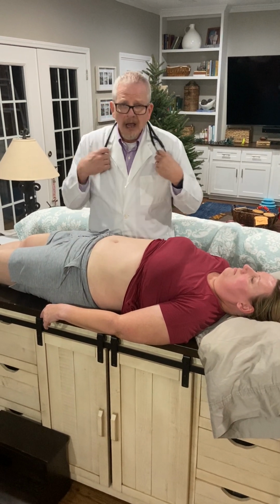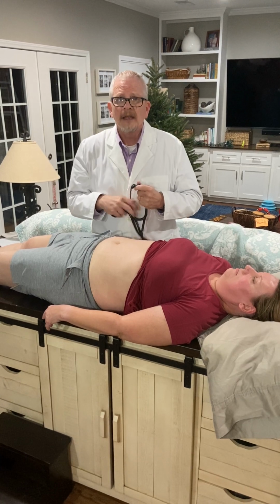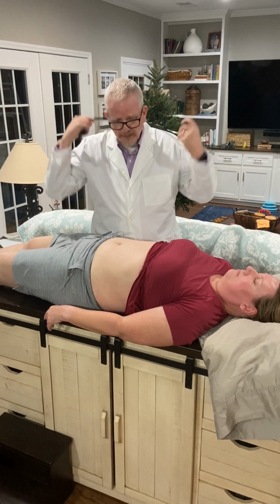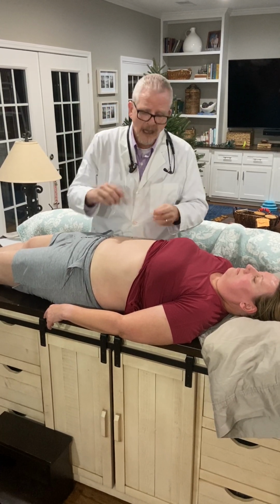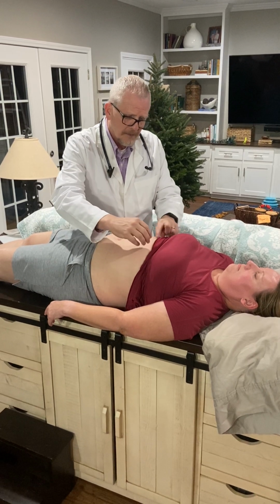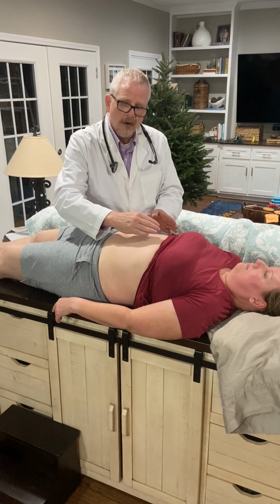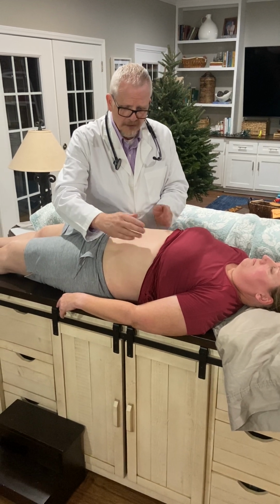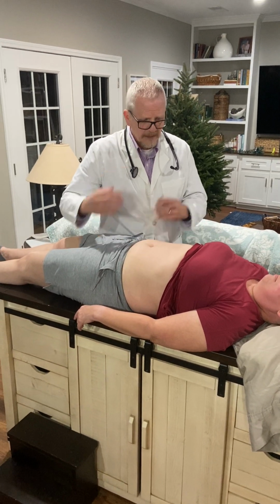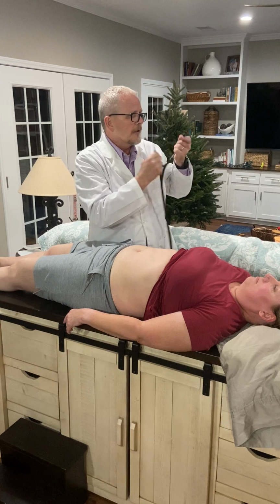And now I am also going to auscultate the arteries. I'm going to be listening for any bruits, and once again, I would use the bell of the stethoscope if I had one. We're going to listen to the aortic arteries, the renal arteries, the iliac arteries, and the femoral arteries. So we're going to start off with the aorta.